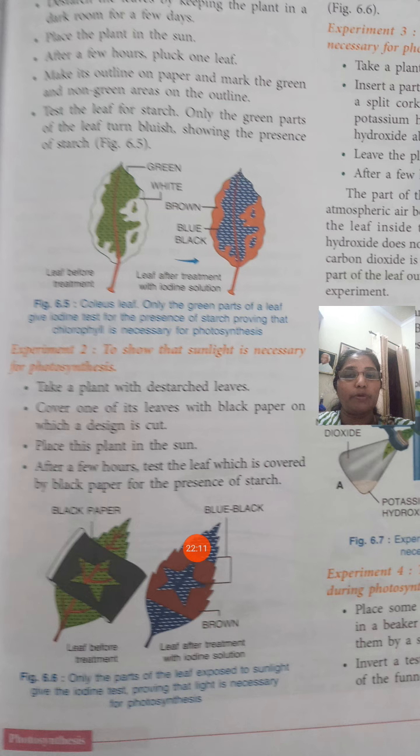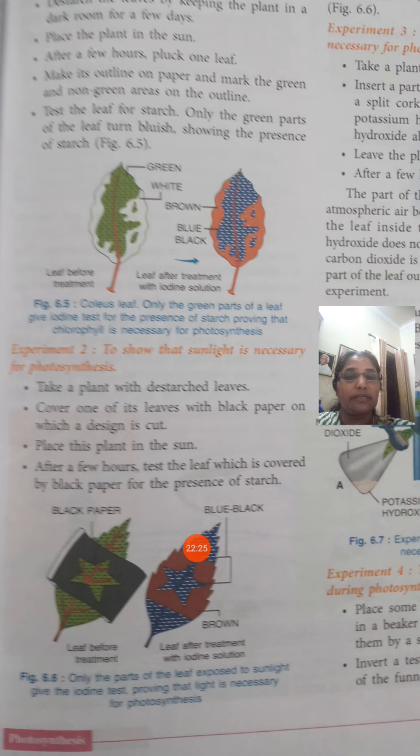The second experiment shows that sunlight is necessary for photosynthesis. On seeing the diagram, you must be able to identify the experiment. A question may be asked: what factor is proved by this experiment, or what is the aim of the experiment? Such a question may be there for the first or second experiment. You must be able to identify the diagram and answer the questions.